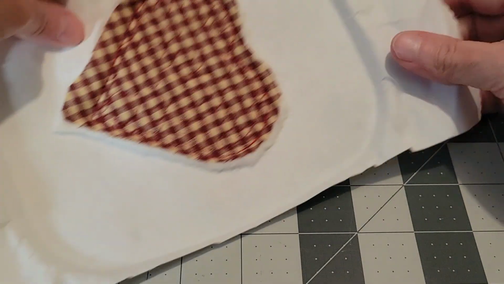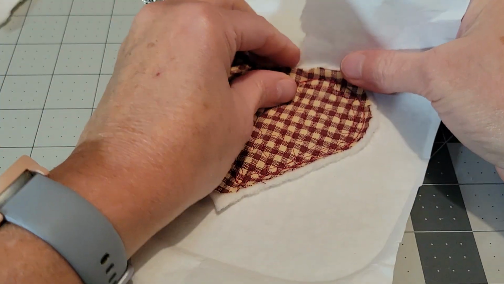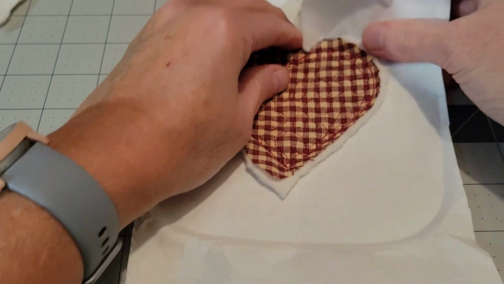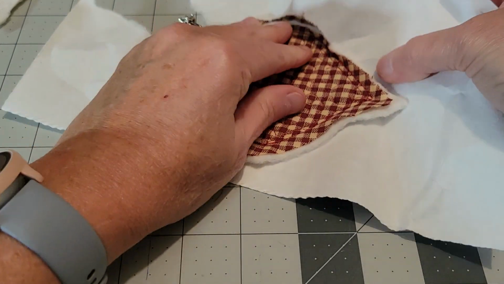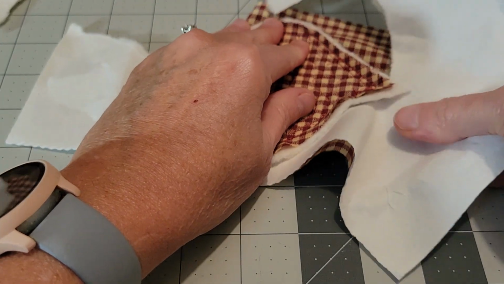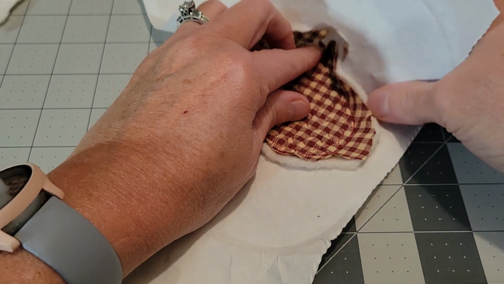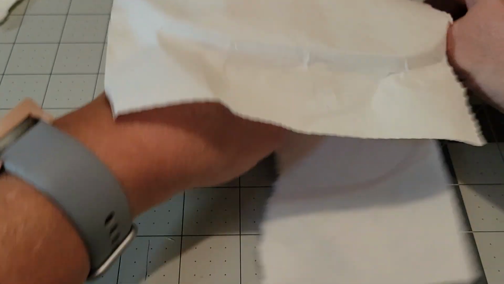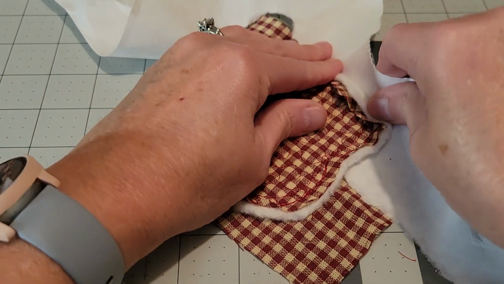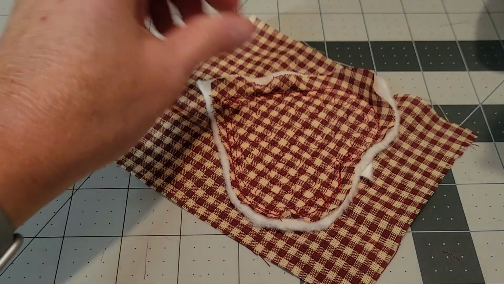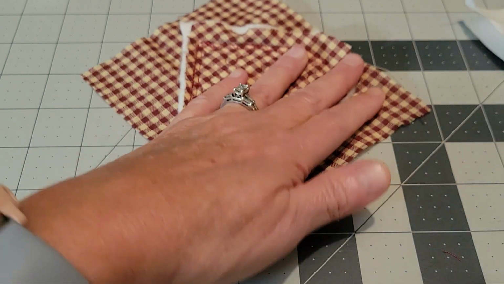All right, and I usually start at the top and tear down to get that tearaway out. And if I failed to mention that I use tearaway stabilizer, I apologize, but that's exactly what I used. I think it's medium weight, but you can use pretty much any tearaway. Okay. A little piece stuck right here, which that'll come off when we cut anyhow.